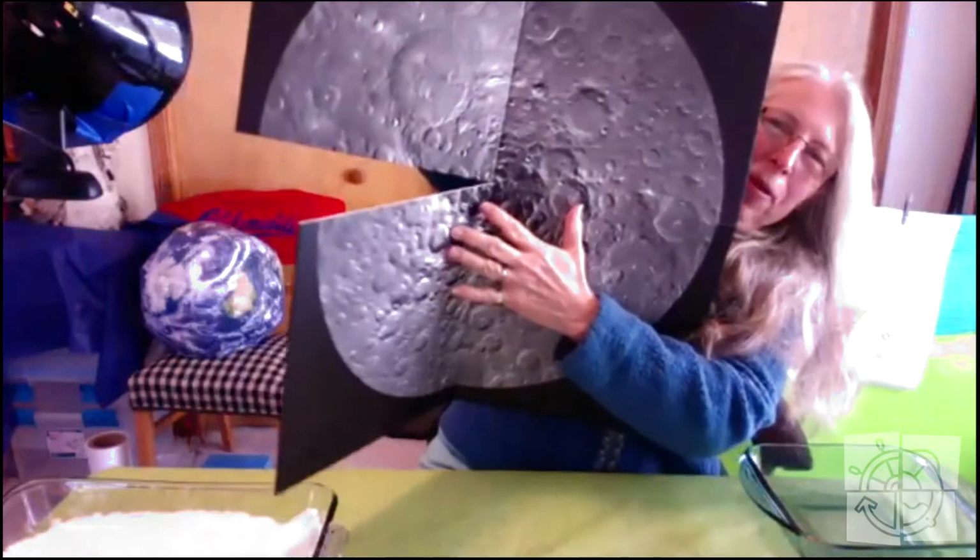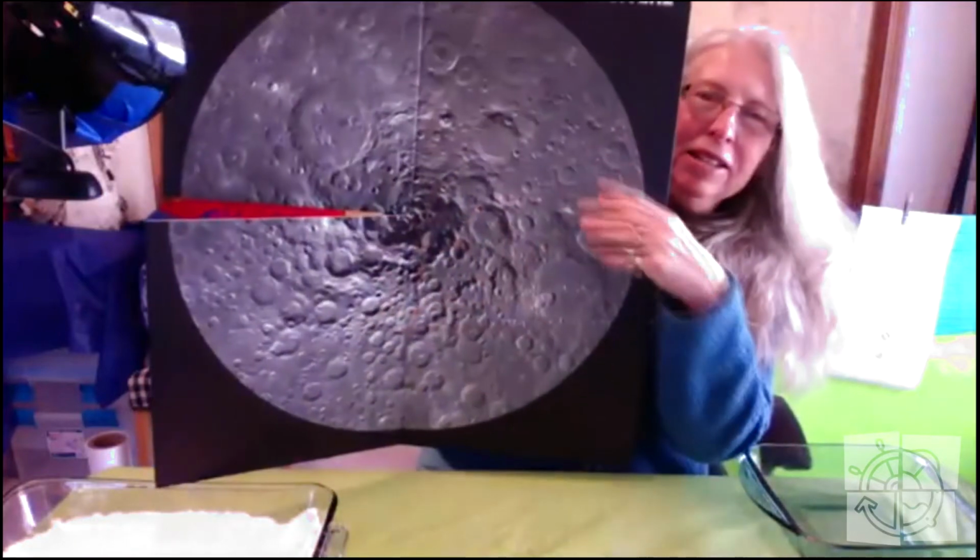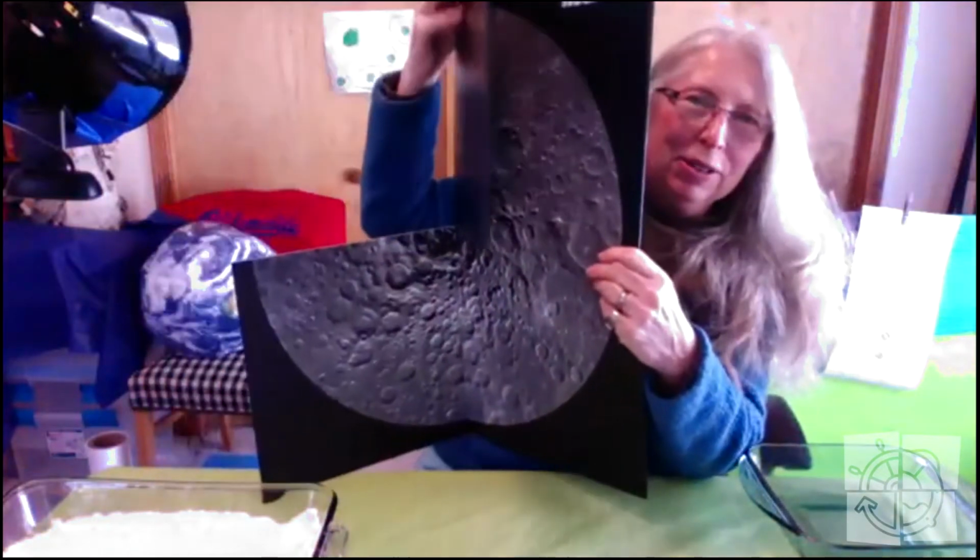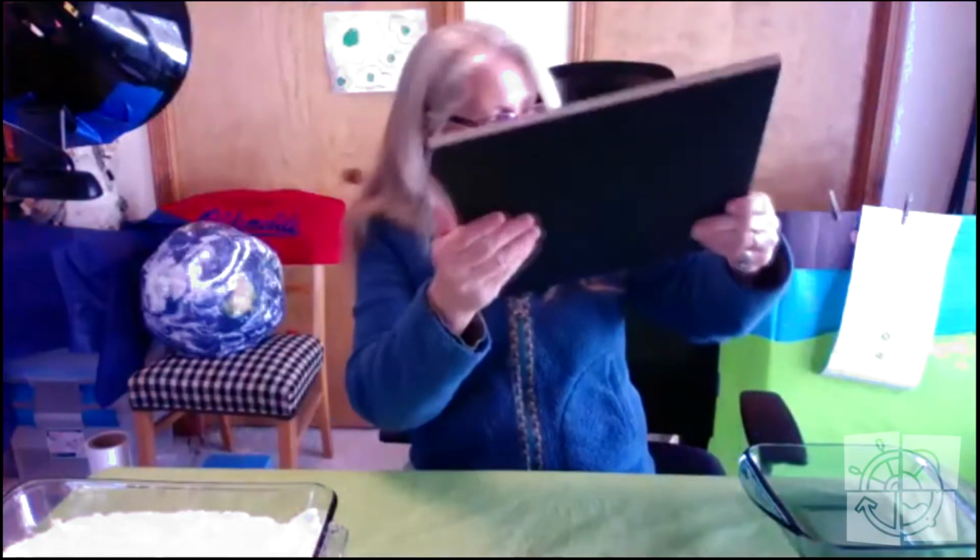So we're going to talk about how they got there and some other places that we might find craters besides on the moon. So I'm going to put that right down here, and we're going to make our own craters. So Earth has craters. Some of the other planets have craters, and the asteroids have craters. And the main cause of craters are something hitting into the surface of either the moon or the Earth or a planet or an asteroid.